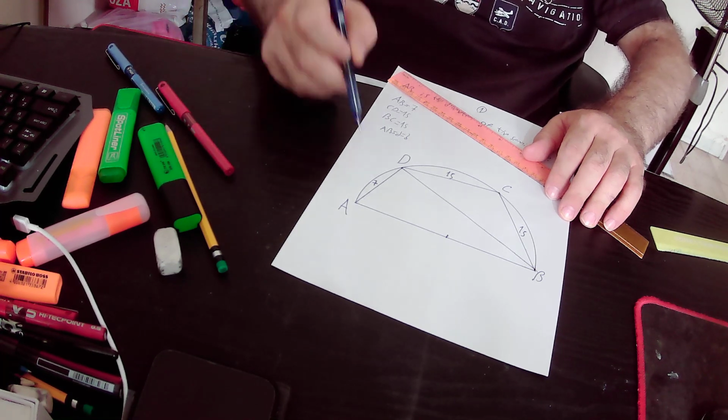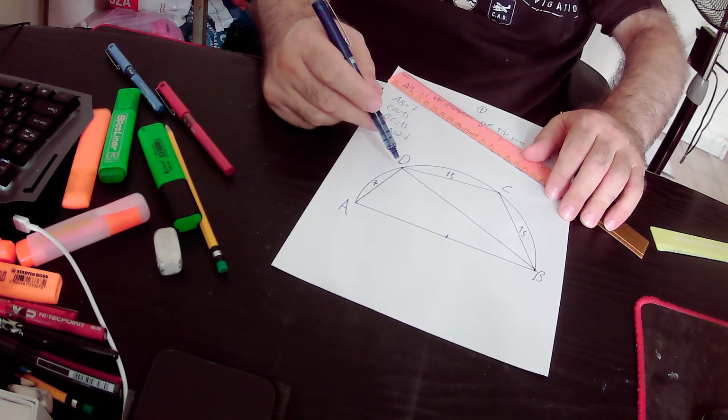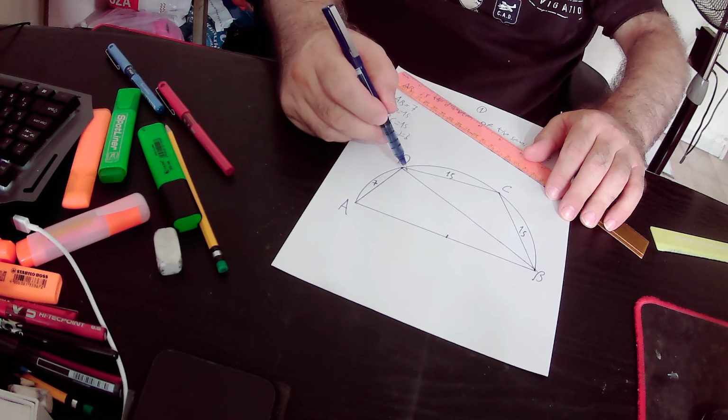Actually, angle ADB, the peripheral angle ADB, is a right angle.